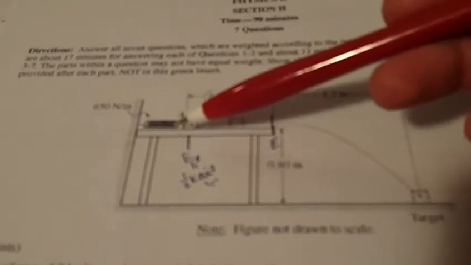For C, it says calculate the distance the spring was compressed. Take a minute and decide how you're going to do that. Once again, I could use kinematics to find this last part, but if I want to know the distance the spring was compressed, if I'm dealing with springs, I basically have to use force or conservation of energy.